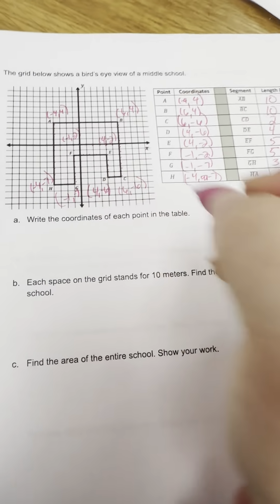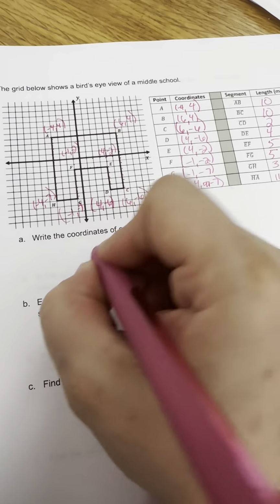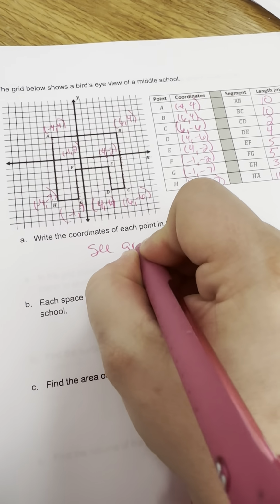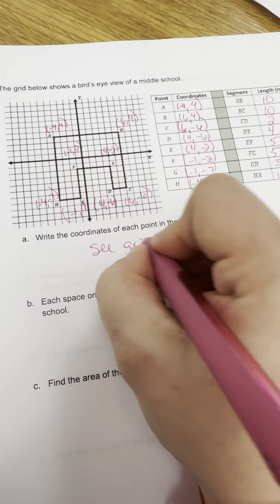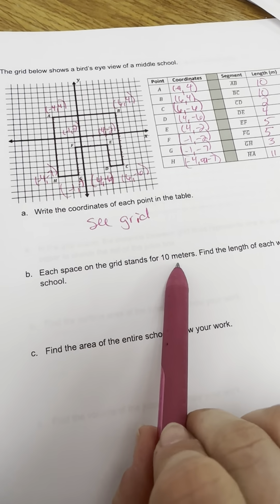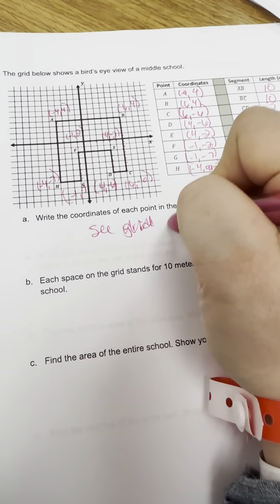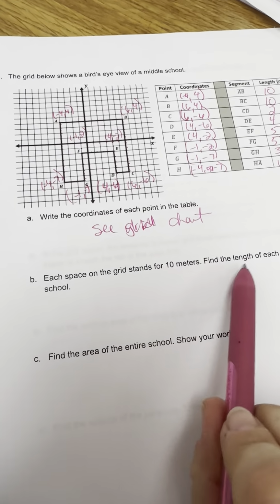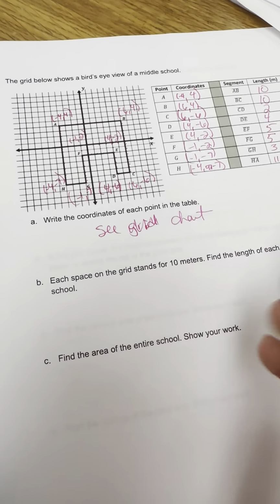Okay, so this is the coordinates. Each space on the grid represents 10 meters. Find the length of each wall of the school. So all we're doing is we're multiplying these values times 10 then.